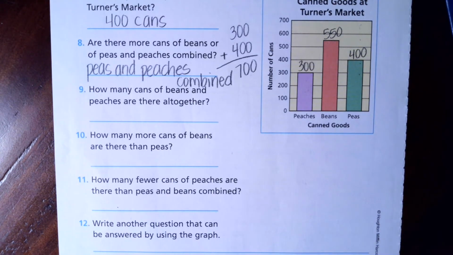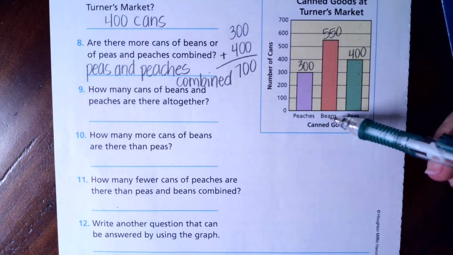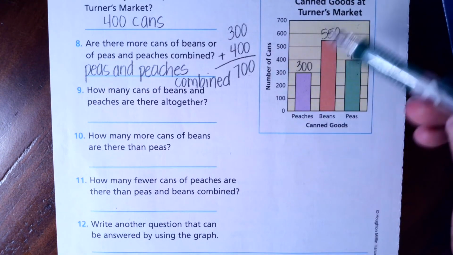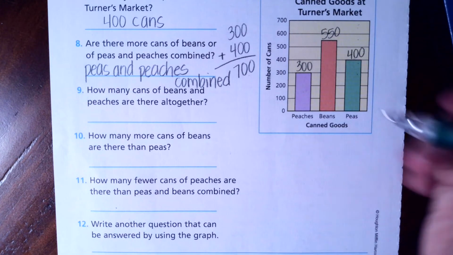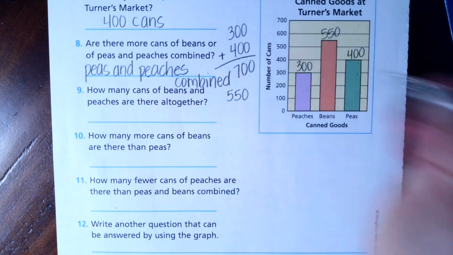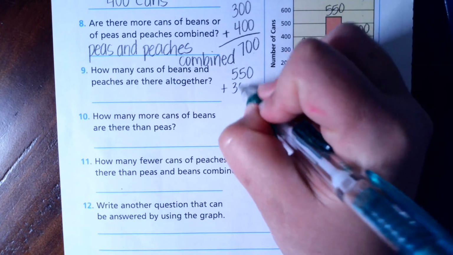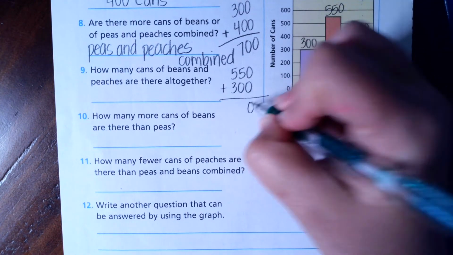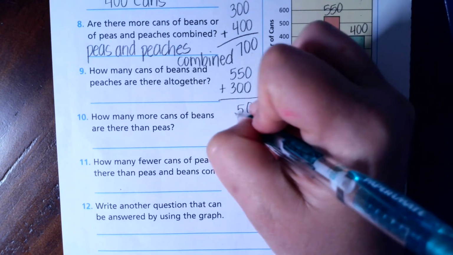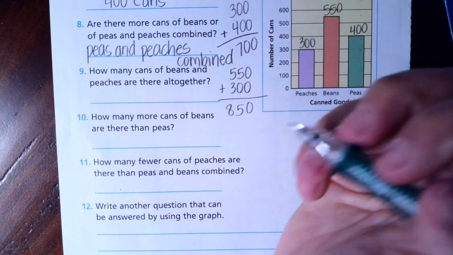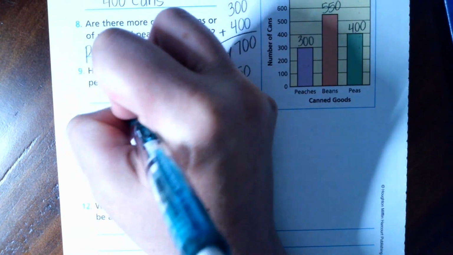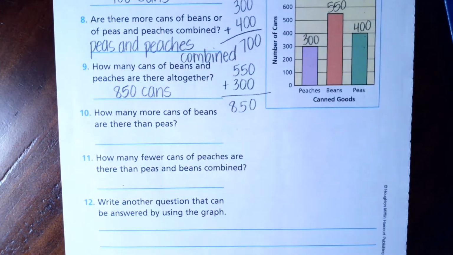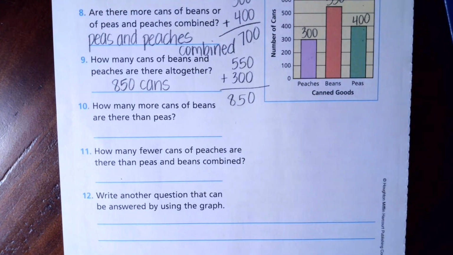All right, number 9. How many cans of beans and peaches are there altogether? So here's beans, here's peaches. Again, you can kind of visualize with your bars, or you can do an equation of 550 plus 300. Go ahead and take a minute and solve that. 0 plus 0 is 0, 5 plus 0 is 5, and 5 plus 3 is 8. So a total of 850 cans. You guys are doing great so far.